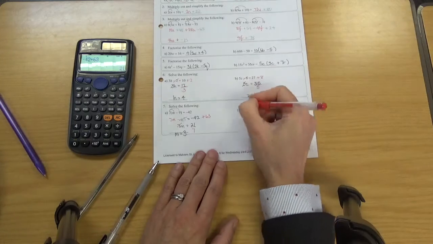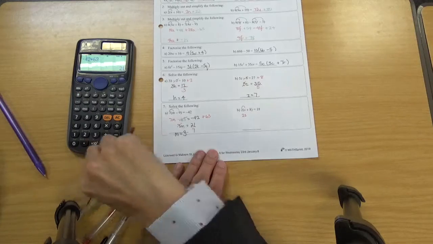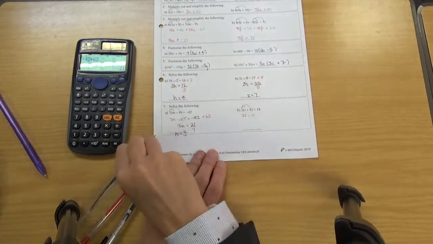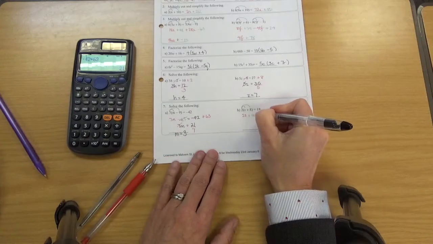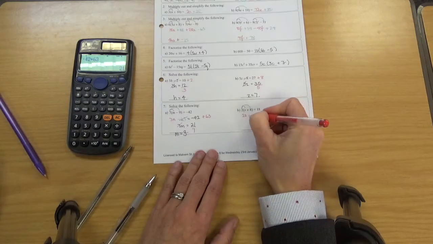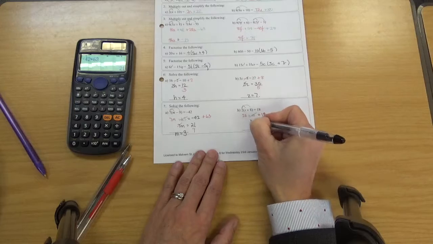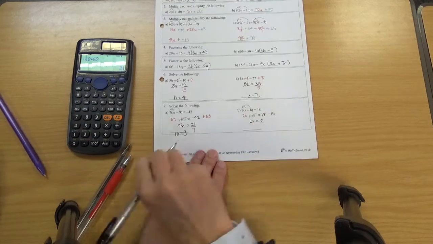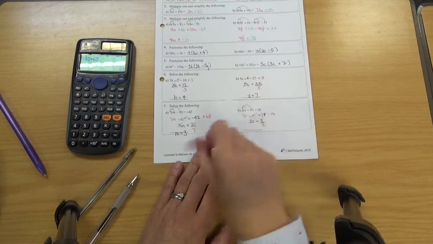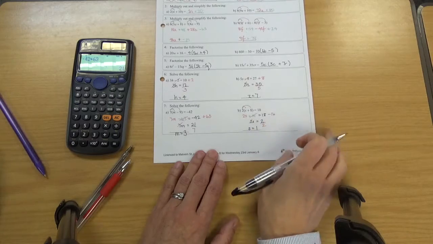Again, start by expanding the brackets. 2 multiplied by s is 2s. 2 multiplied by positive 8 is positive 16. And it still equals 18. The inverse of add 16 is subtract 16. So 2s equals 2. And the inverse of multiply by 2 is divide by 2. So s equals 1.